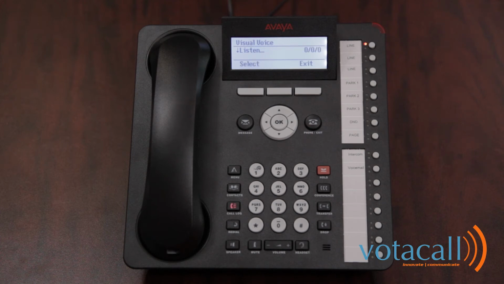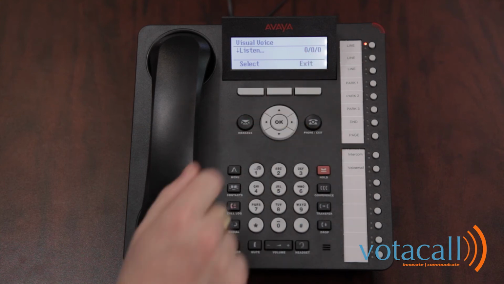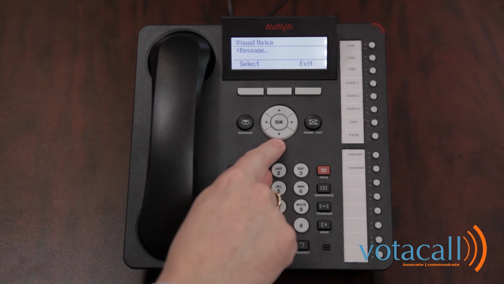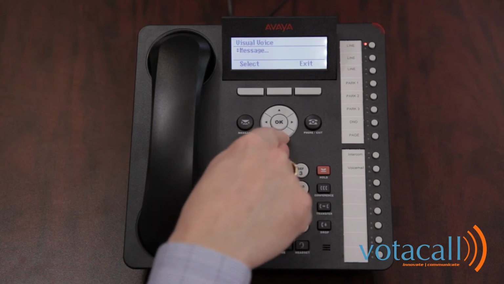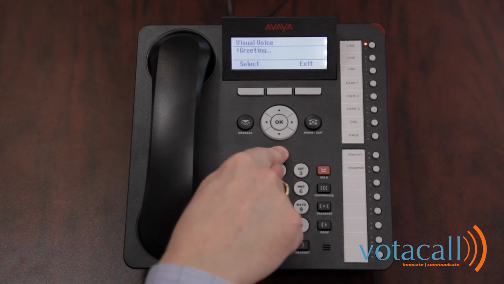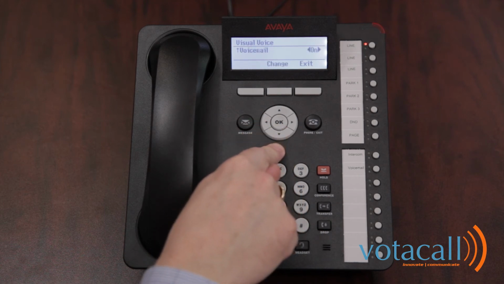The first option is to listen, and it shows you your new, old, and saved messages. As we scroll down, we get the option to message. That's to create a message that's for somebody else. Record a voicemail that you'd like to send to another party. We also have a greeting and ability to change that. And our passcode. And lastly, to turn our voicemail on and off. We ask that you don't turn your voicemail off unless your administrator suggests you do so.